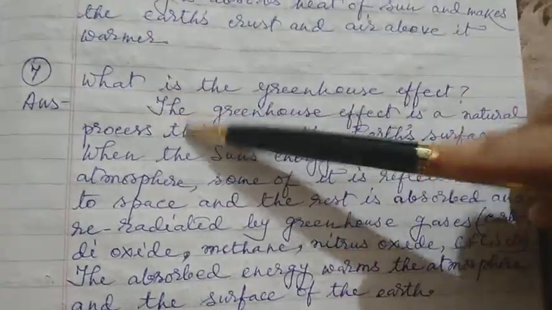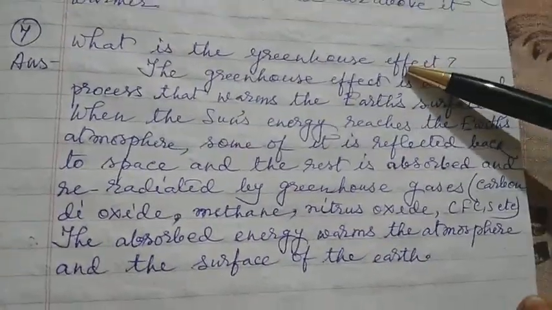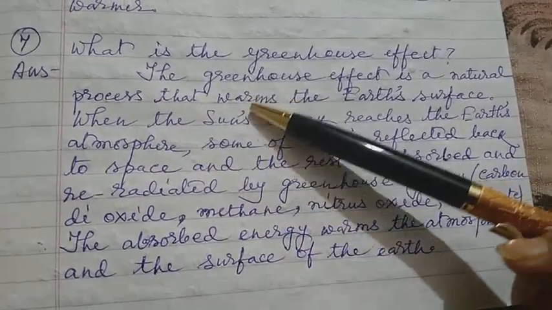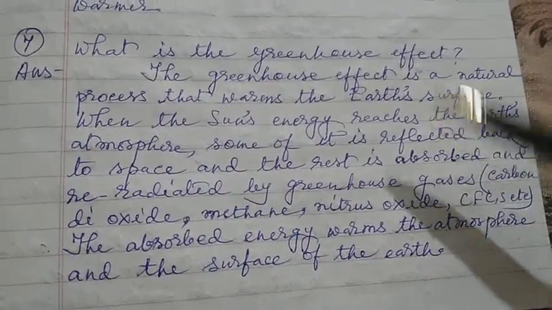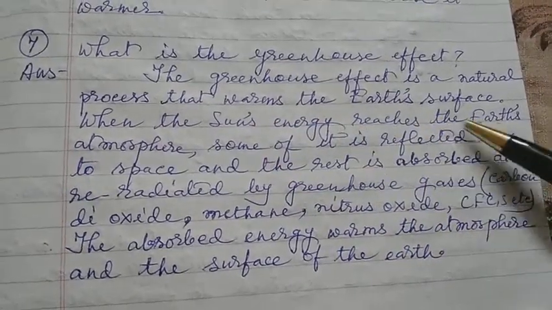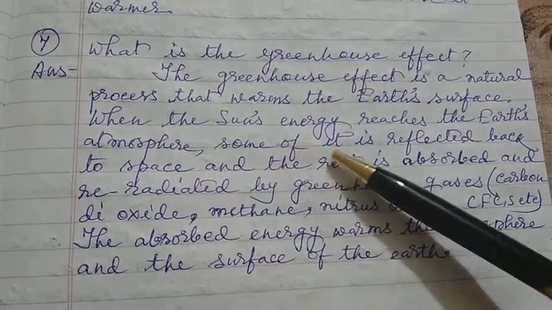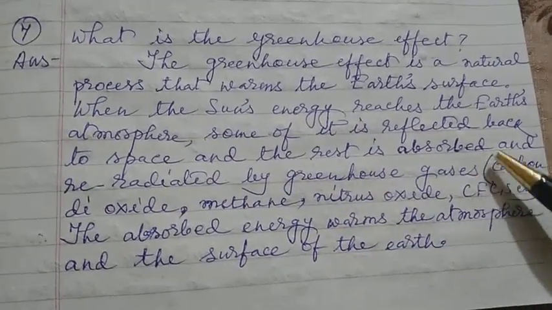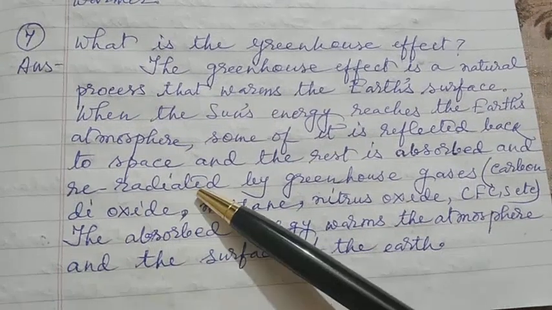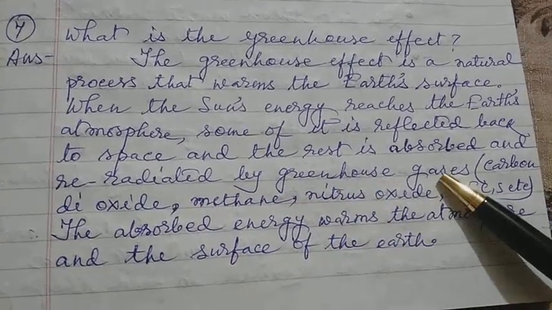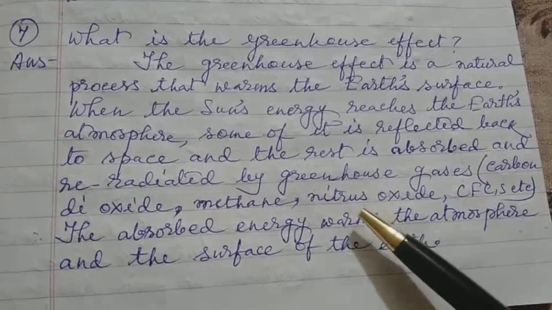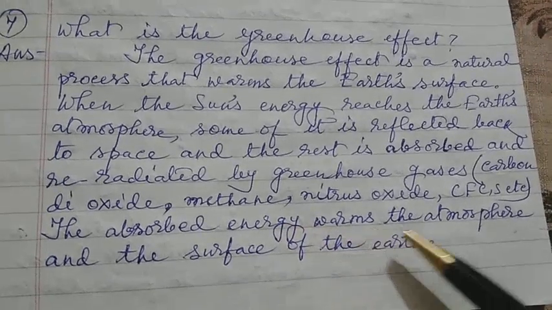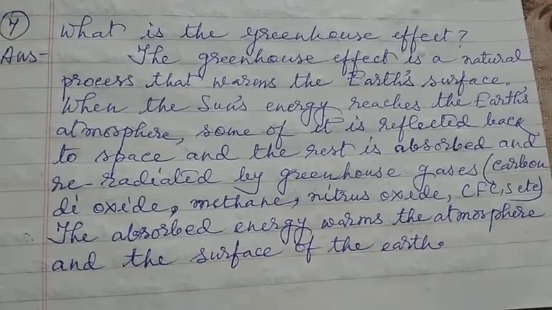Next, number 7. What is the greenhouse effect? The greenhouse effect is a natural process that warms the earth's surface. When the sun's energy reaches the earth's atmosphere, some of it is reflected back to space and the rest is absorbed and radiated by greenhouse gases: carbon dioxide, methane, nitrous oxide, CFCs, etc. The absorbed energy warms the atmosphere and the surface of the earth.